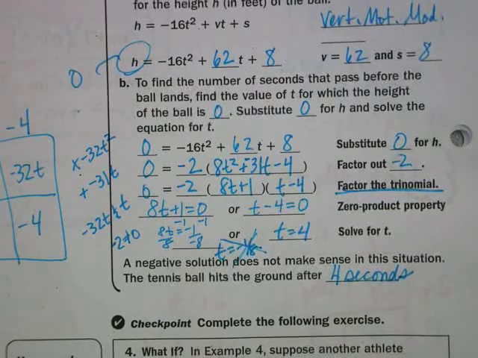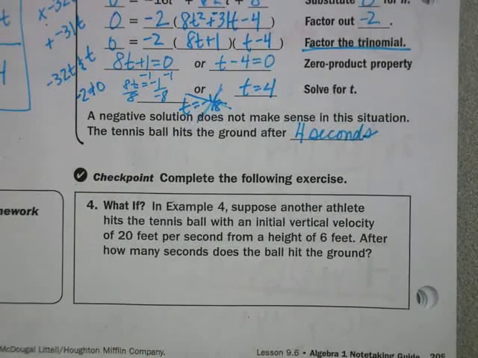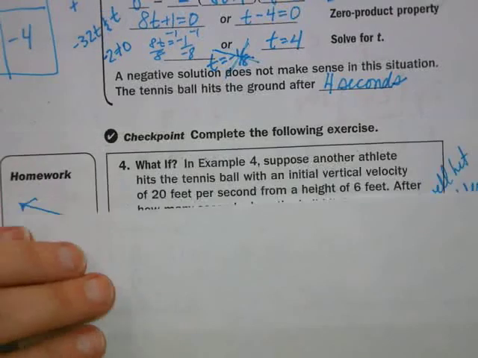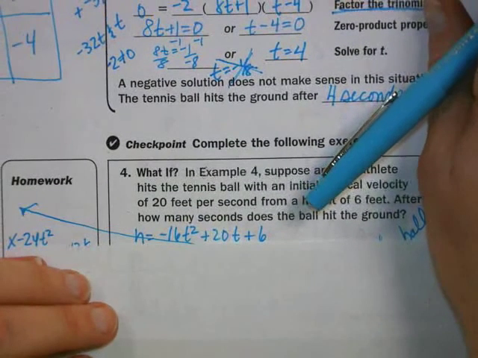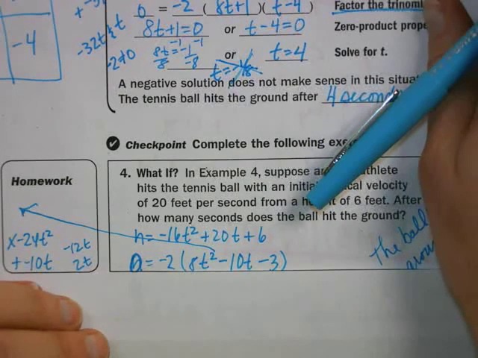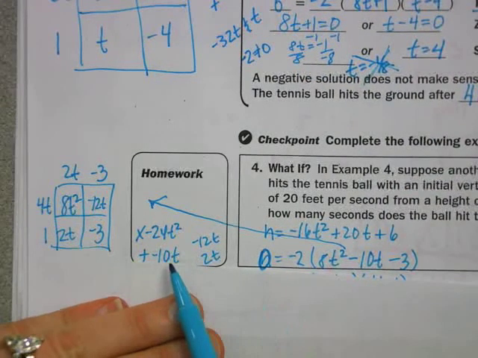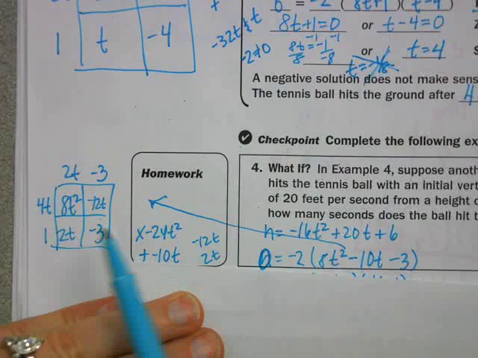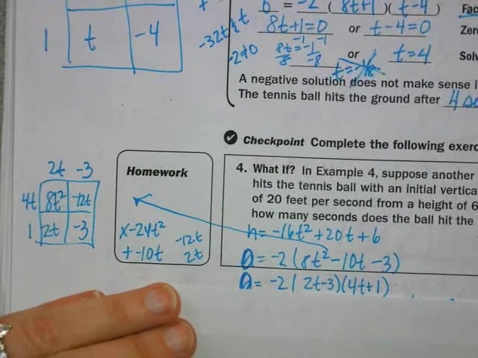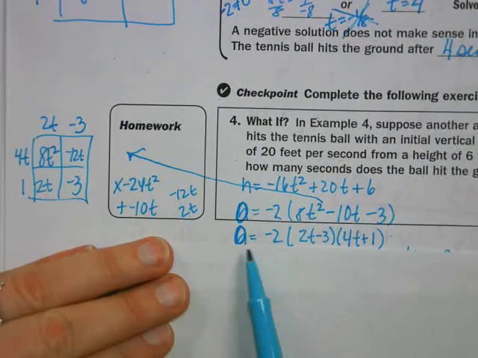So you're going to try to do this problem totally on your own. Go ahead and pause it and work it out. Okay, let's check your work. Here's my equation right here. I have to factor out the greatest common factor as my first step, which is negative 2, and I'm left with 8t squared minus 10t minus 3. So I did my box work over here, what multiplied to negative 24t squared and added to negative 10t. I found out that it was 2t and negative 12t. My two factors then are 2t minus 3 and 4t plus 1. The negative 2 is out in front still, and it's set equal to 0.